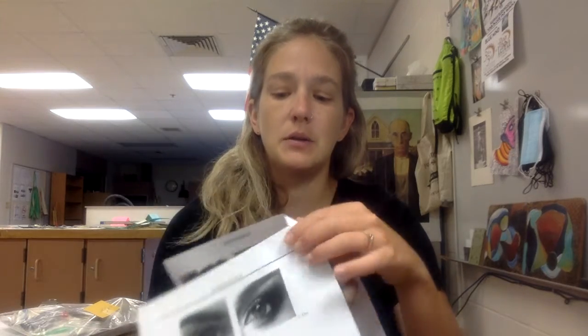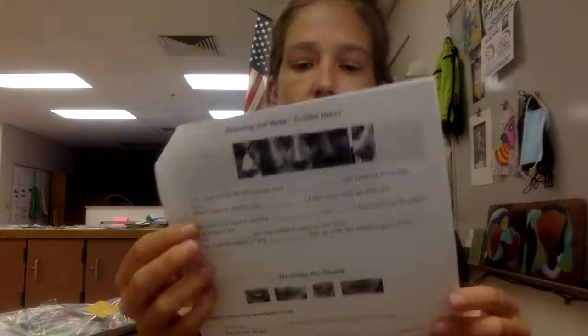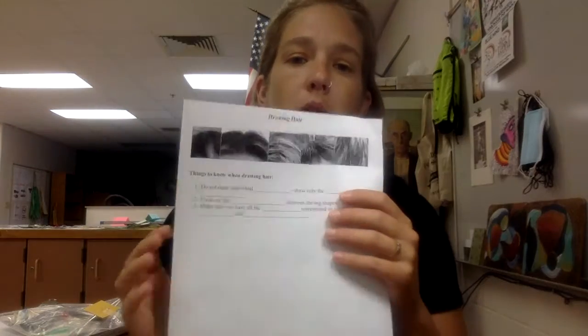One of them is this packet that says Basic Proportions of the Human Head. We're going to skip that front page for now and come back to it. There is a section about drawing the eye, drawing the nose, the mouth, and the hair.